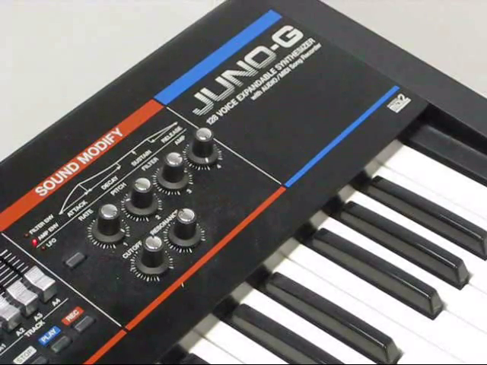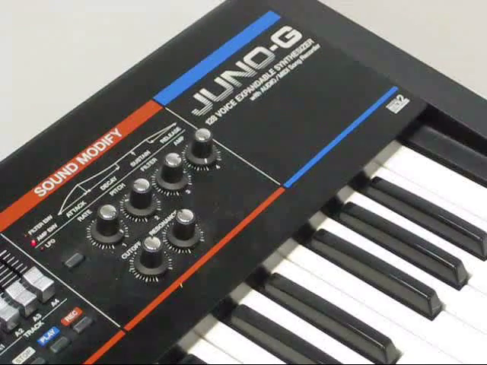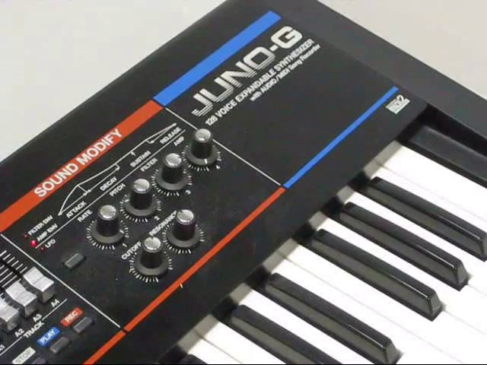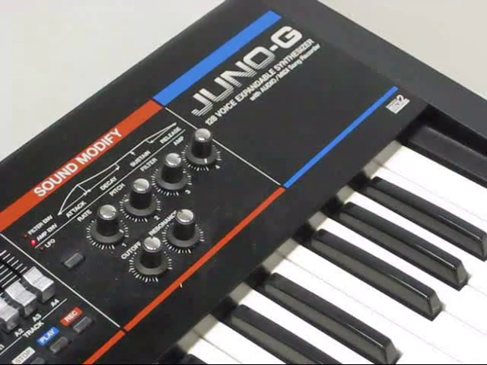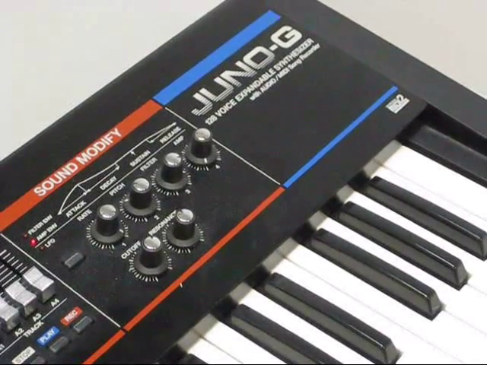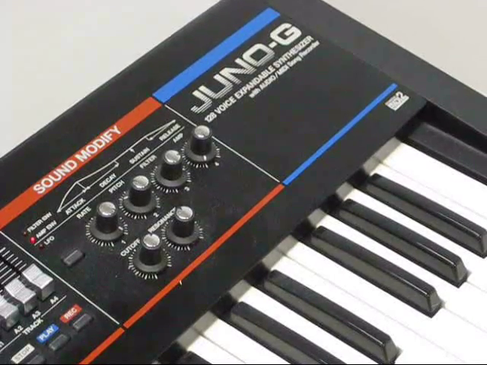Here we are today with the Roland Juno-G. I'll show you today how to create a simple split and save that to a performance within your keyboard. So here we go.